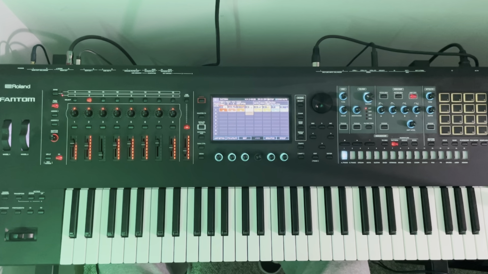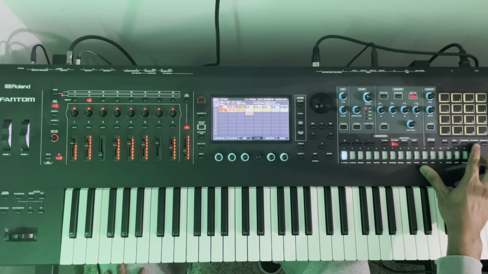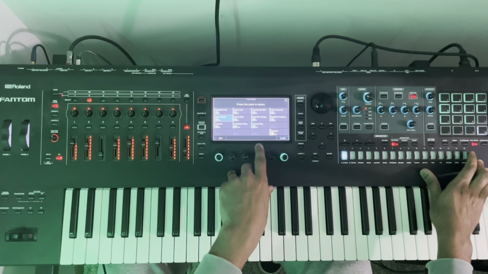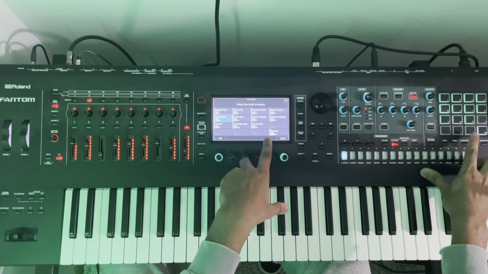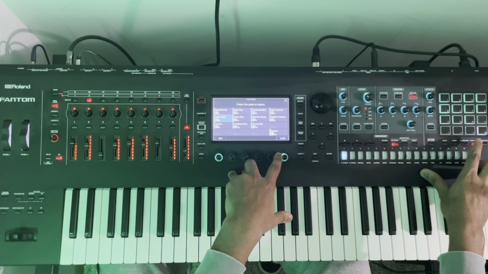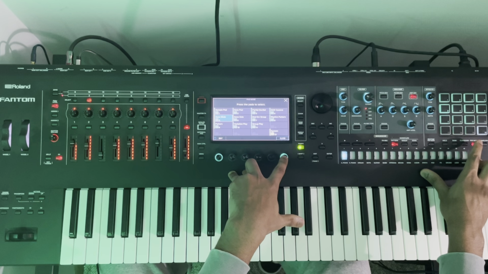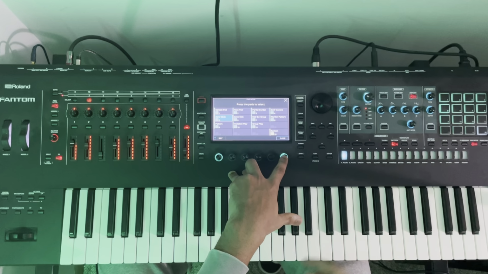I think I figured out the best way to do it from my knowledge, and a big part of that has to do with if you hit this pad mode, this group play option, number 11. Basically, making groups is something that I never really did on this keyboard because I felt that I didn't understand how to do it properly.